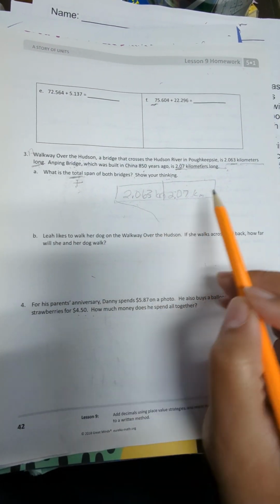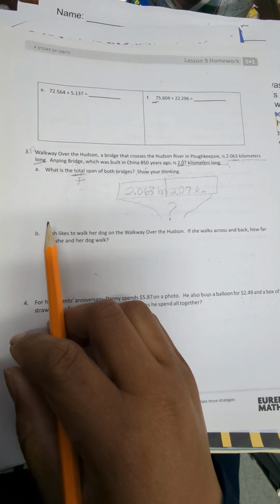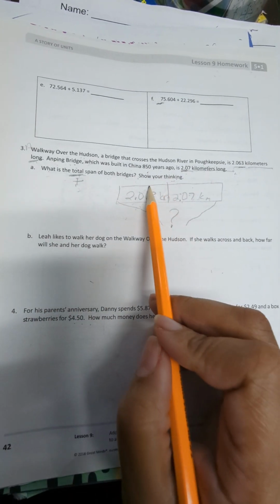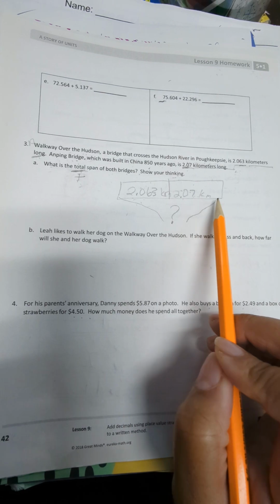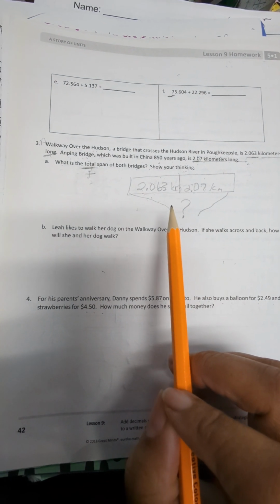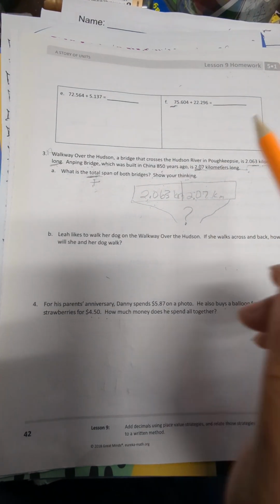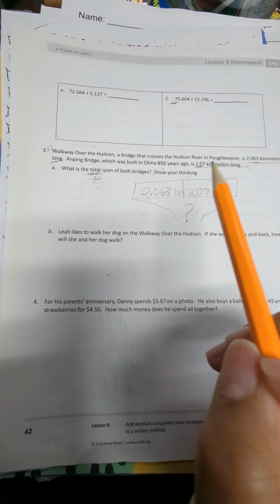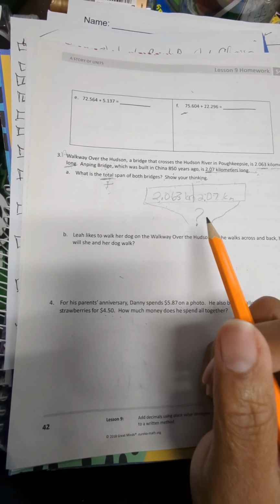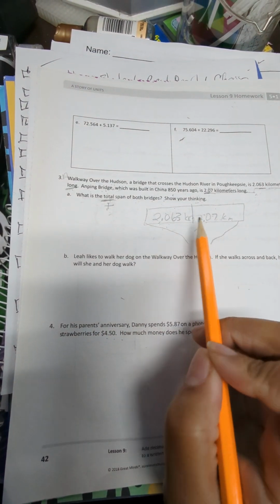They're asking for the total. What would be the total of both of those bridges combined? Okay, so you already thought about it? Good. We have to add these two together to get the total of both bridges. Now I want you to think, I'm adding decimals, so I have to follow the adding decimal rule, right? When you're adding or subtracting decimals, you must always make sure you line up your decimals.